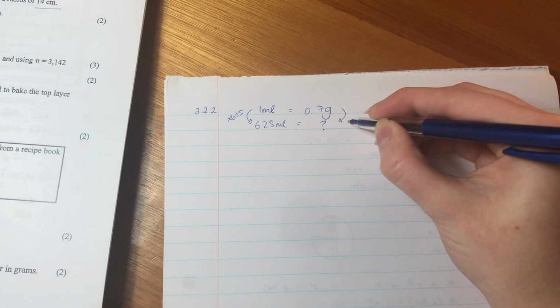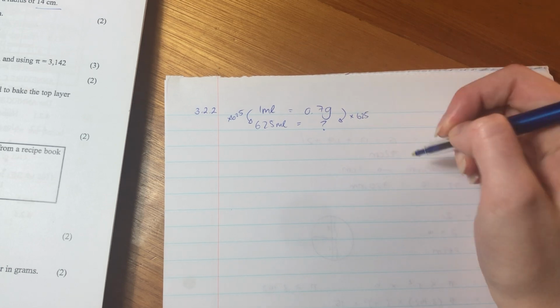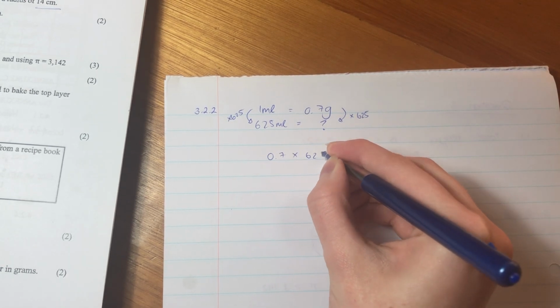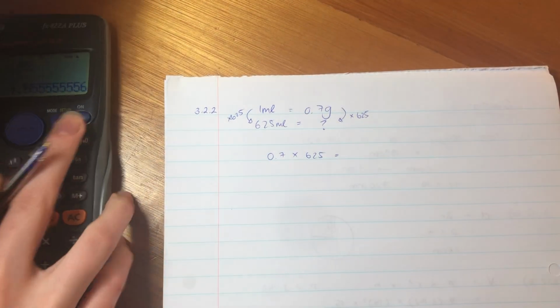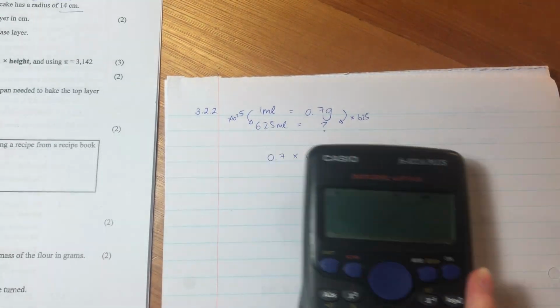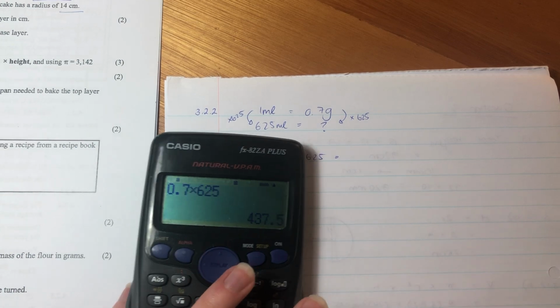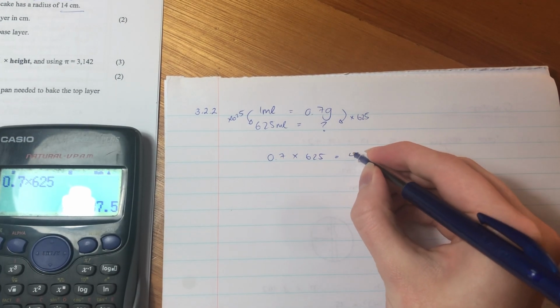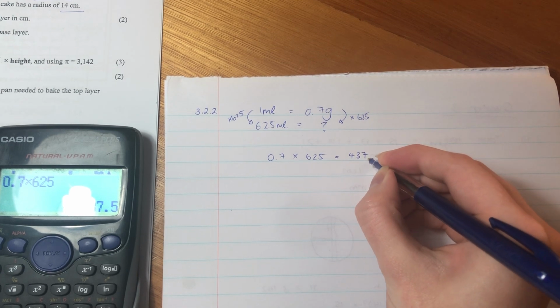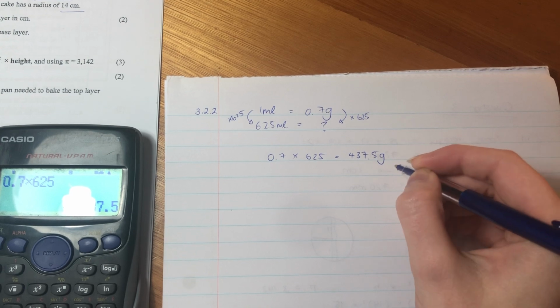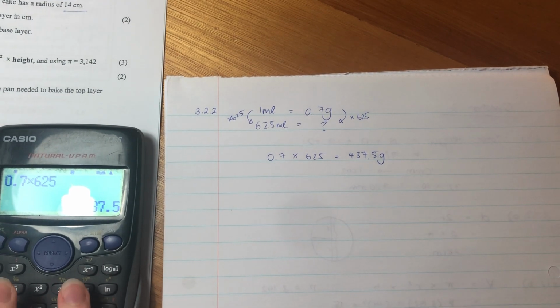So whatever we do to the one side, we have to do to the other side. So our simple answer is this. Let's put that into our calculator. 0.7 times 625. So she will need 437.5 grams of flour.